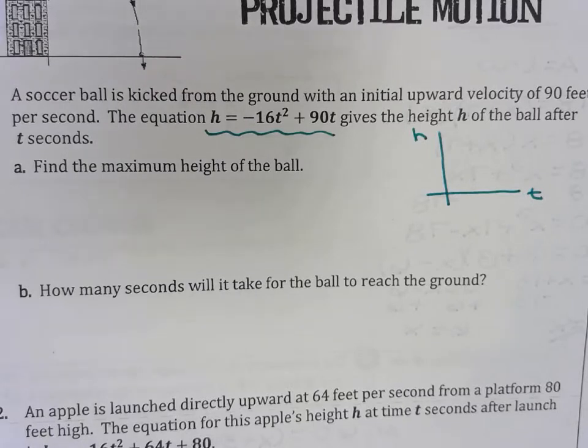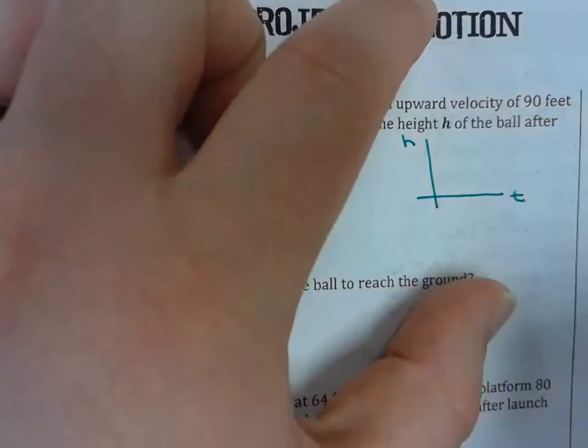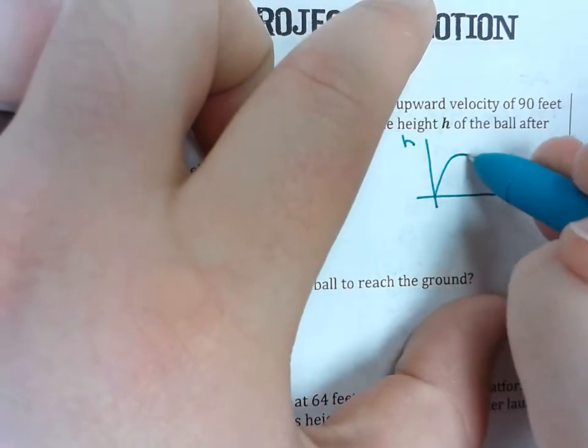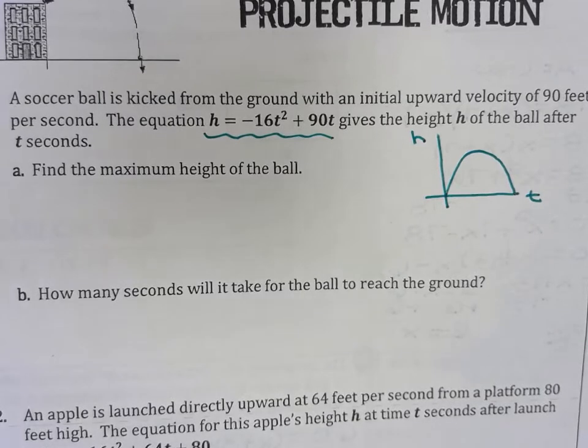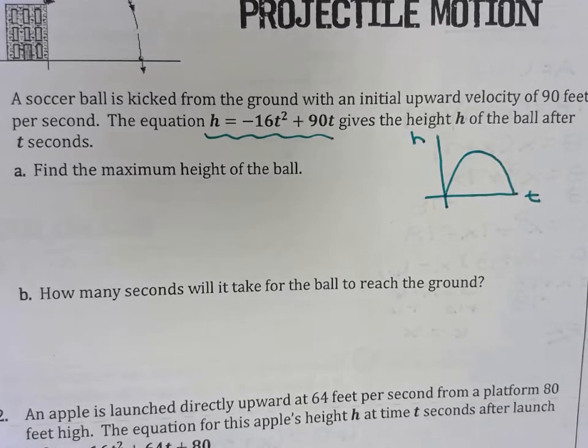Is this parabola going to be opening up or down? It's been a while. Down, because why? Negative in front of the t squared. Good. This is opening down. There's a negative 16 in front of t squared. We're just going to say it looks something like this. Now, this isn't a perfect graph, but kind of like we did on the warm-up, we can get an idea. It's opening down. I kick a soccer ball. So if I kick it, it's going to go up, come back down. So it's going to look something like that.